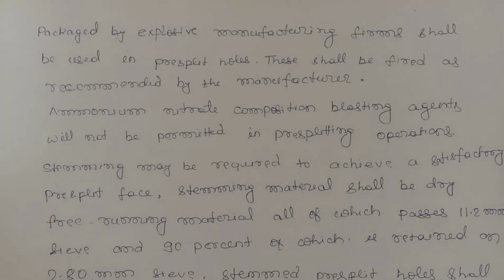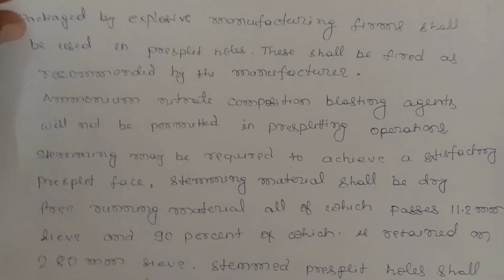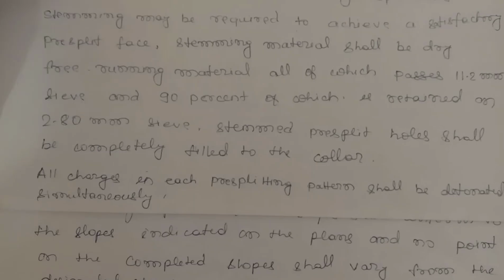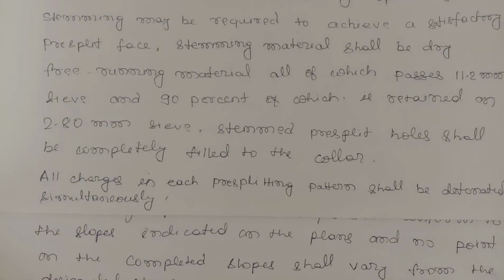Stemming may be required to achieve a satisfactory pre-split plane. Stemming material shall be dry, free-running material, all of which passes 11.2 mm sieve and 90% of which is retained on 2.8 mm sieve.